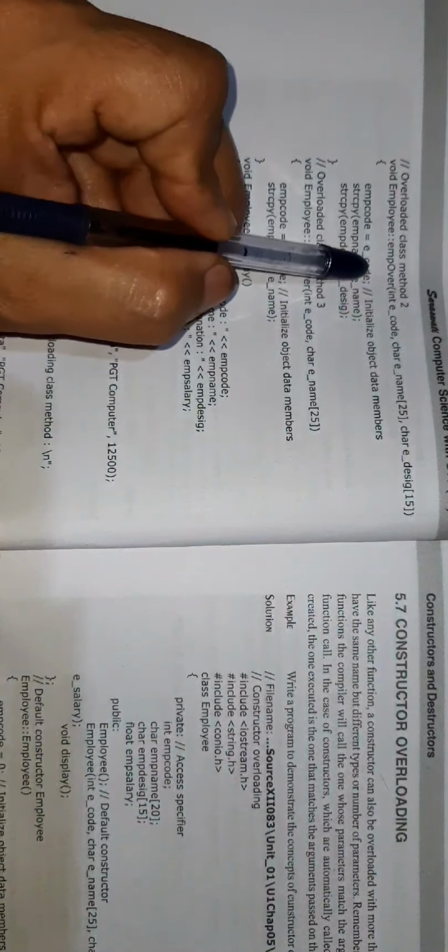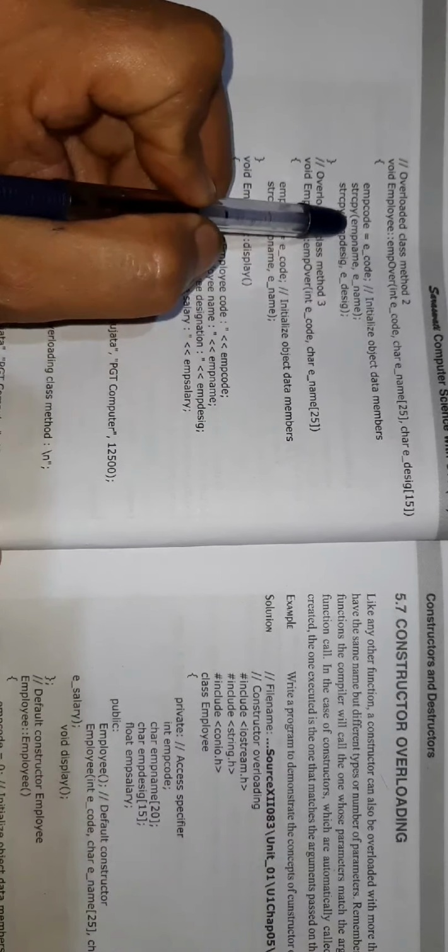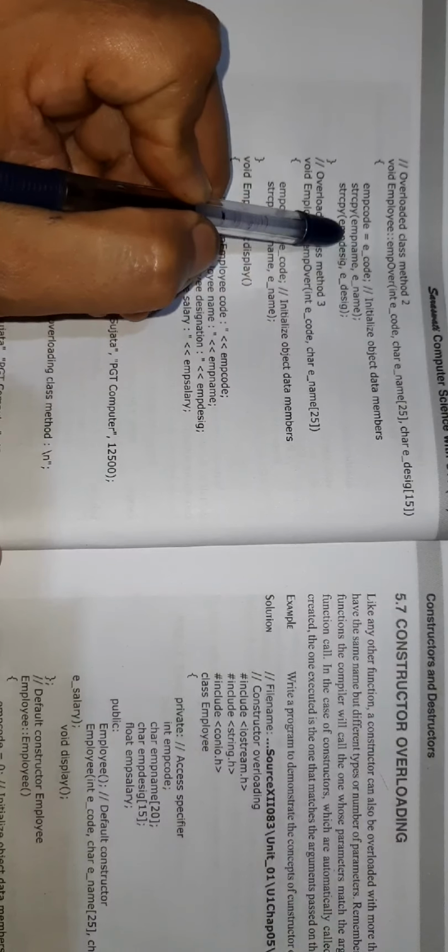In the second case, when the values 101, Mr. Raman, PGD Maths were passed, this emp over, the calling function, implicitly passes the values to the second class method, that is this one, right? So here you can see that e code gets transferred to employee code, e name gets transferred to employee name, e designation gets transferred to employee designation.